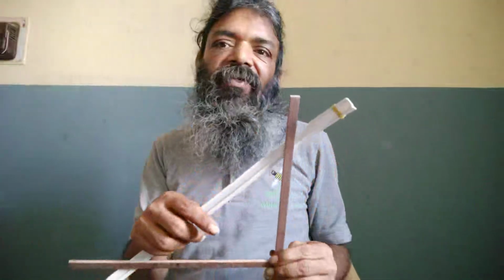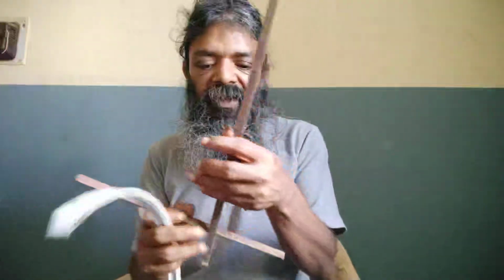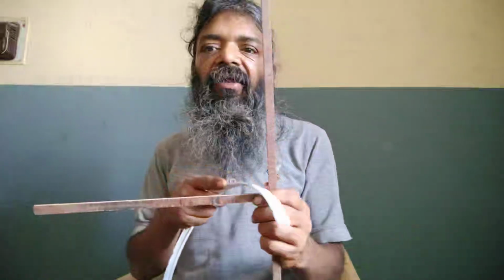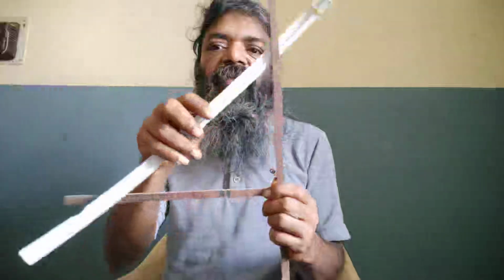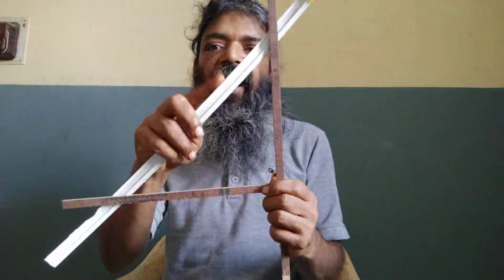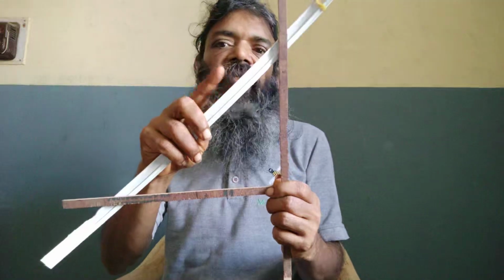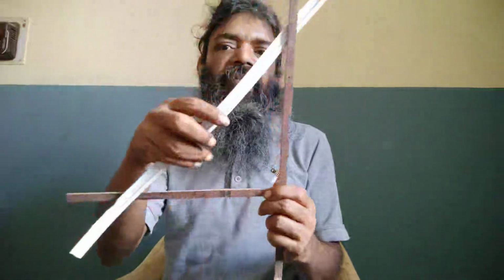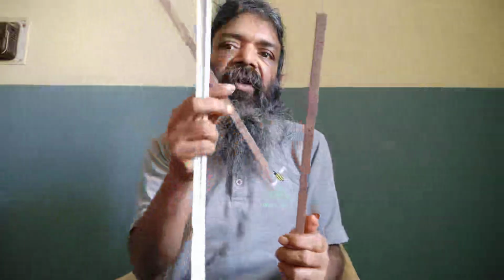What is the equation of this line? The equation of this line is x plus y equal to 3. If this is the x-axis and this is the y-axis, and this is the line, then for any point P, what is the position vector? If there is a point P here, then this is the position vector of point P.